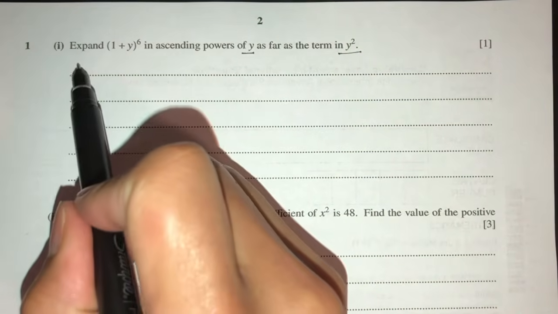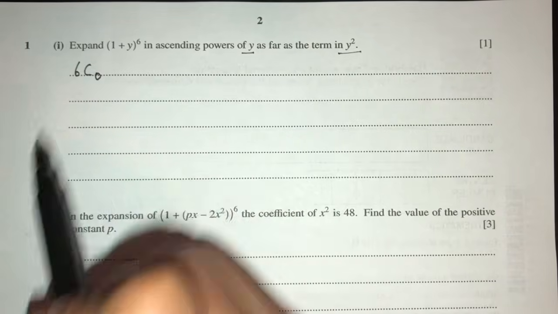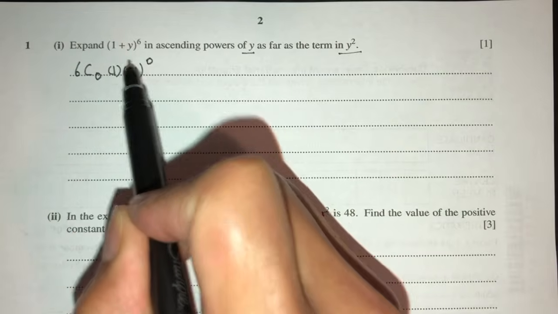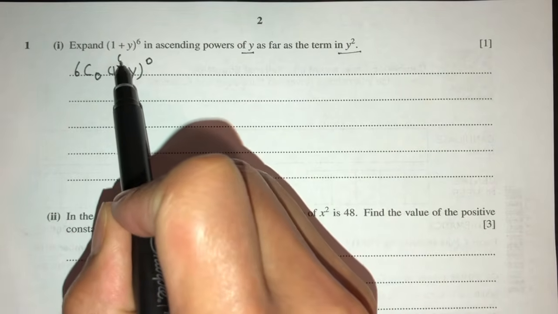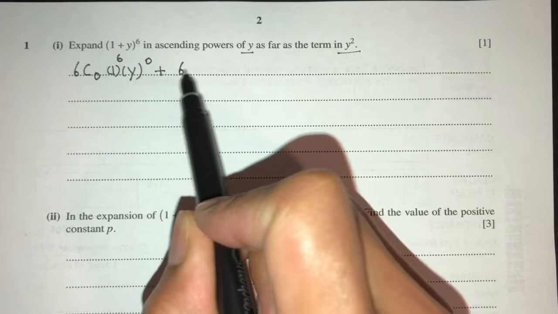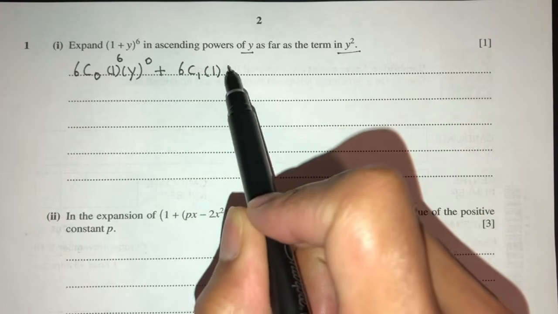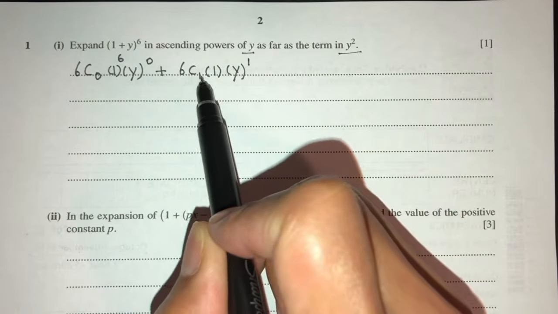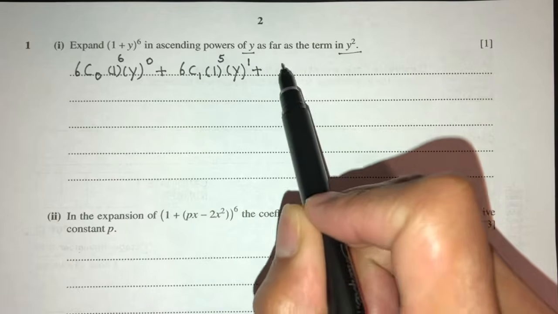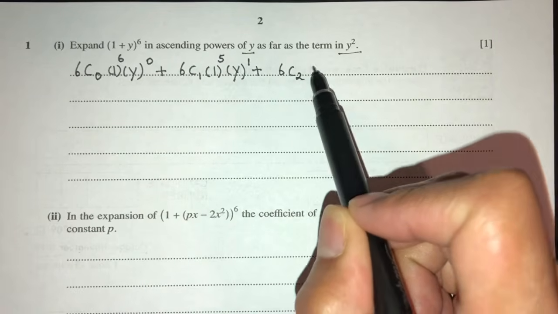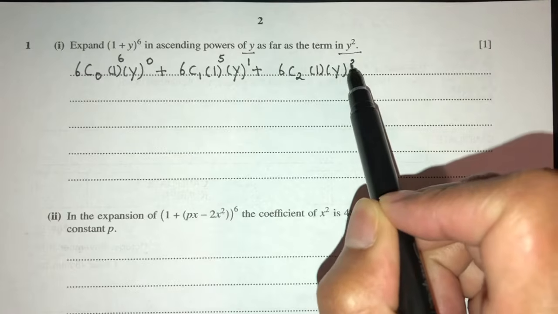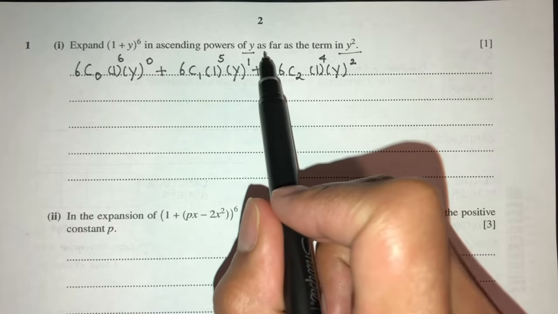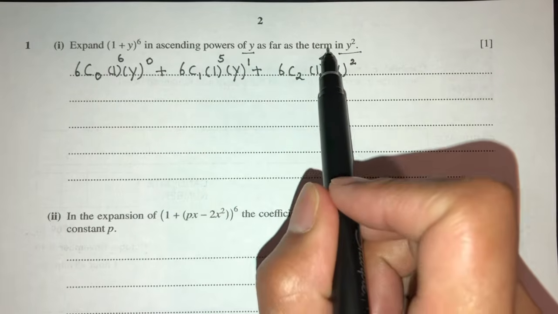So first term is 6 choose 0. We have 1 and y. 0 here, this will be 0, and this will be 6 minus 0, that will be 6. Plus second term, 6 choose 1, that will be 1, that will be y. Here we have 1, that will be 1 here, and this will be 6 minus 1, that will be 5. And then finally, 6 choose 2, that will be 1, y, and this will be 2, and this will be 4. We can stop here because we only need to expand as far as the term in y squared.